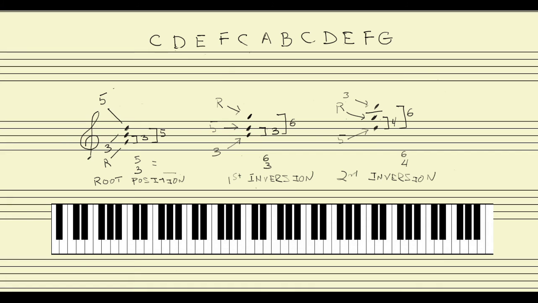The first inversion symbol of 6-3, the nickname or the shortcut name of that is just plain old 6. So if you see a little superscript 6 next to a chord symbol, that means that it is in first inversion. So 6 is just going to be a shortcut or a nickname for 6-3. Then finally 6-4, well, it turns out there's no nickname or no shortcut for 6-4. We just call it a 6-4 chord.